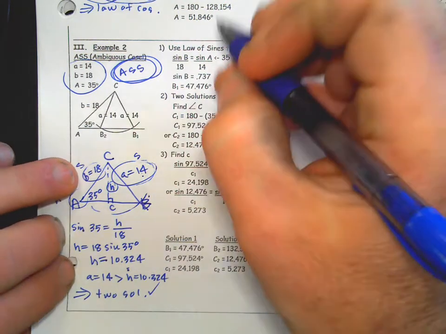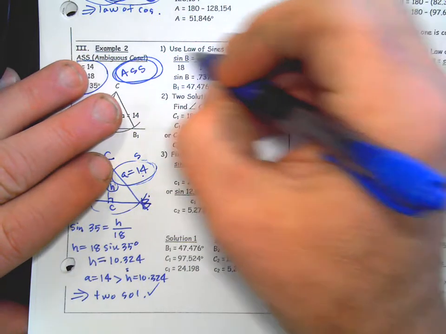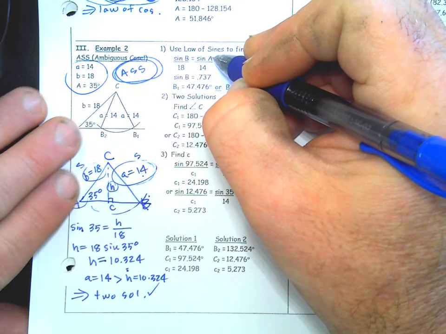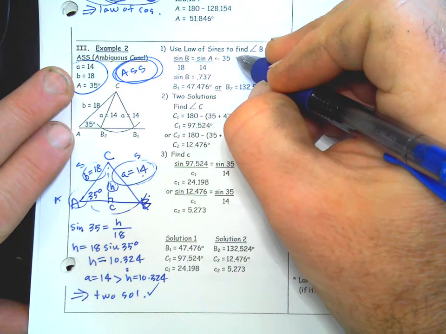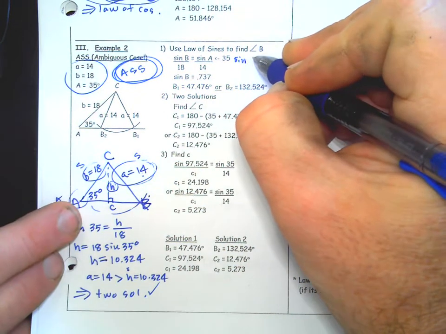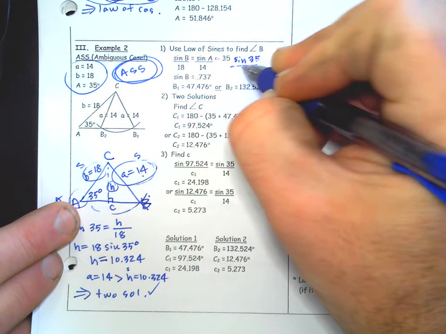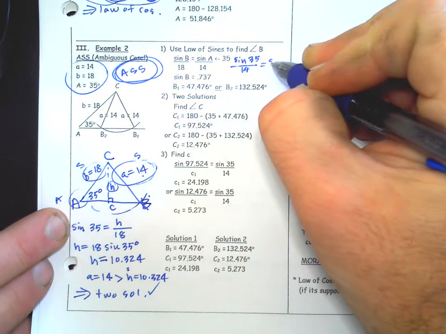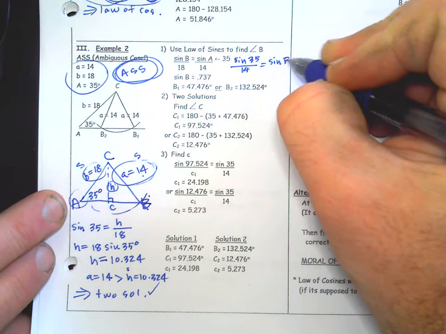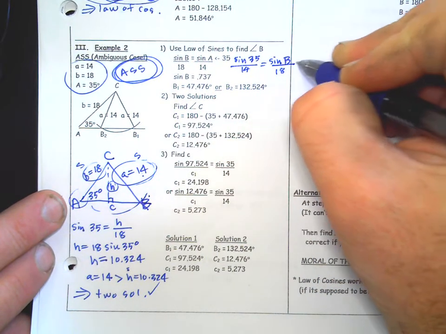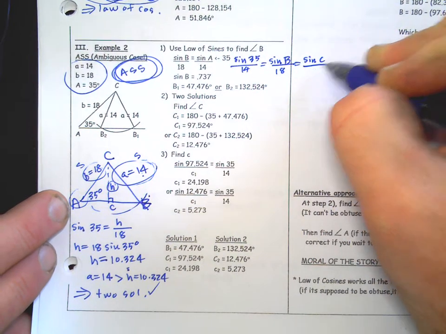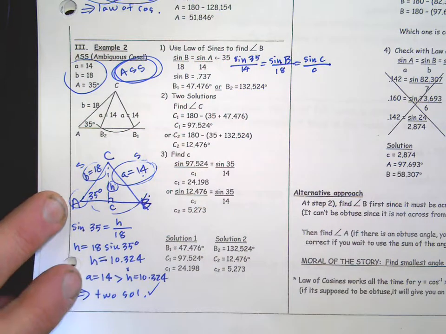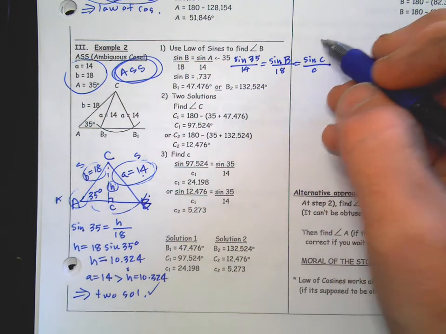Now we go ahead and jump into law of sines. Sine of A, which we know, sine of 35 over little a, which is 14, equals sine of B, which we don't know, over little b, which we do know is 18, equals sine of C, which we don't know, over little c, which we don't know. Now when you look at this, you say, well, do I have to use law of cosines?